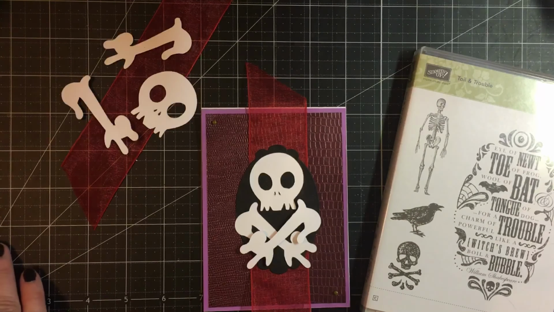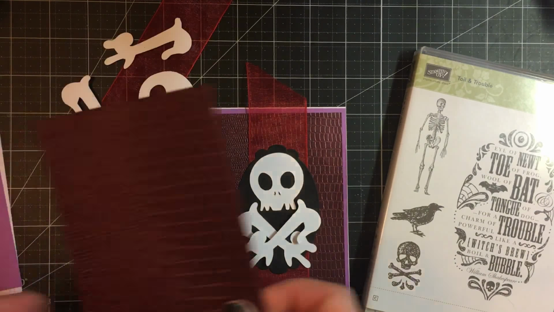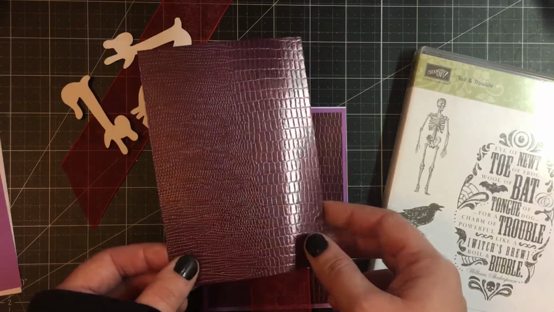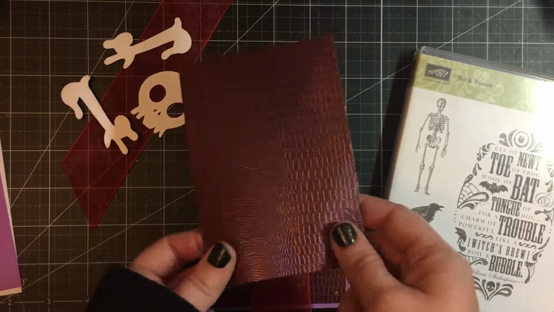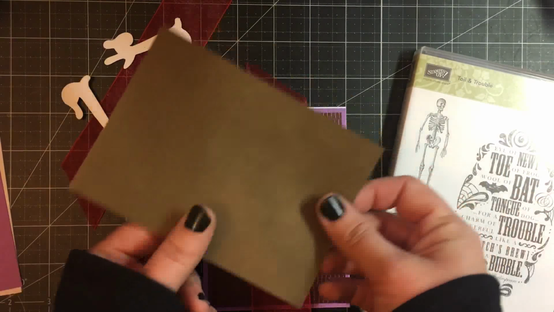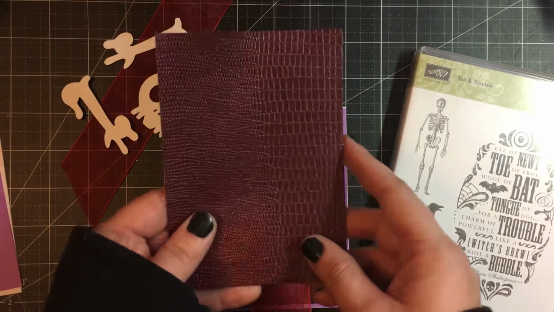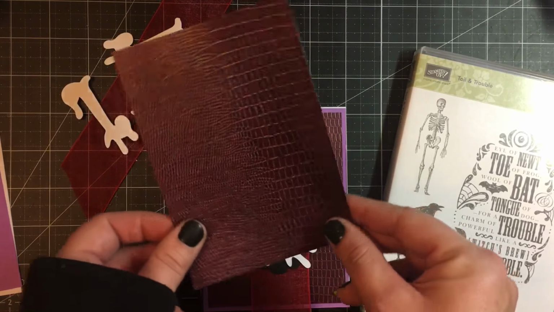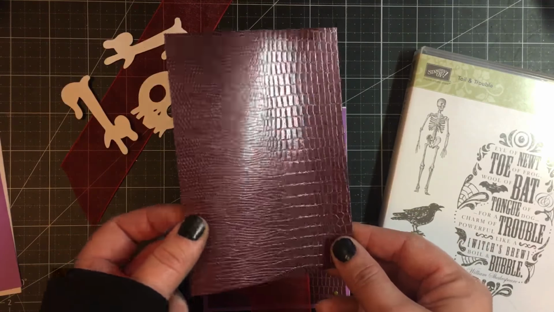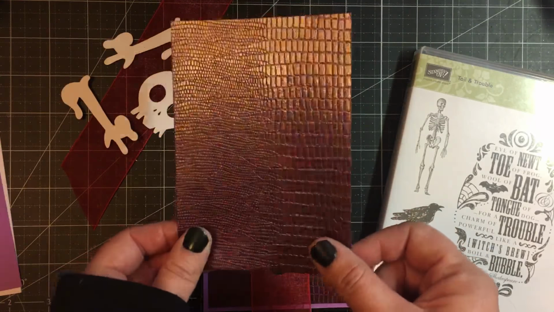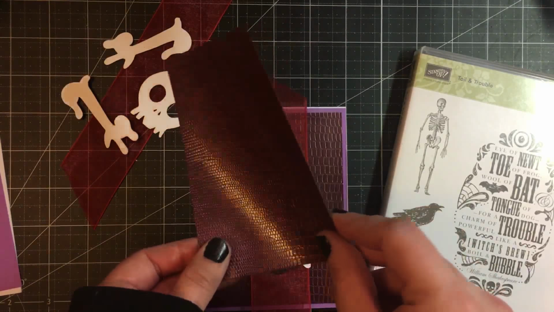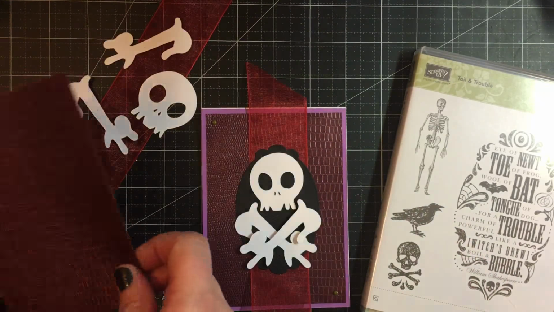Like I said, I used sort of a snake / crocodile designed cardstock, and it's kind of thin. On the back side it's very brown. It's kind of awesome. I'm hoping to be able to find some more of this stuff. It's been in my craft room for a long time, so I don't know where I got it, but it's really cool. I love it.